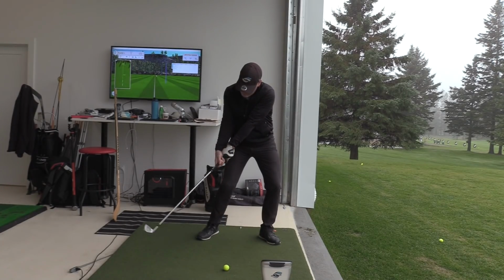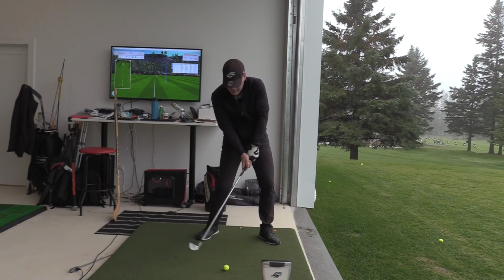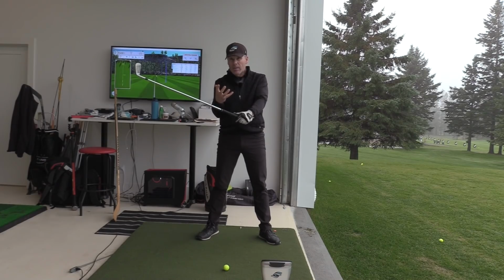Well, the second pendulum's coming out early, and now from there it's moving up. So if you got this wrist position through impact, you're actually hitting the ball on the way up, because a lot of it has to do with that second pendulum point. You see how important this is?